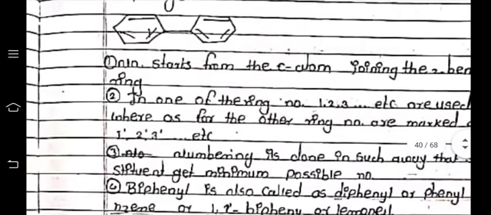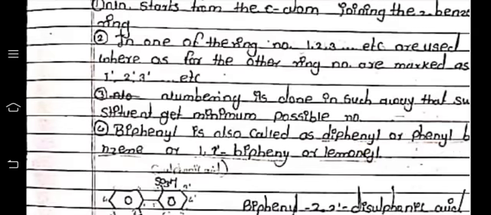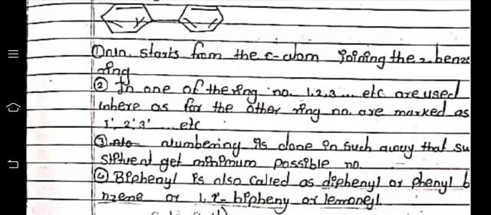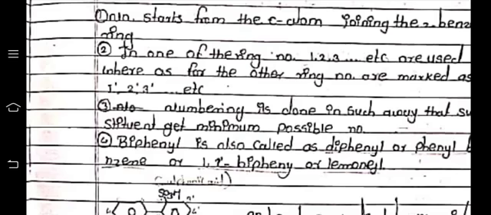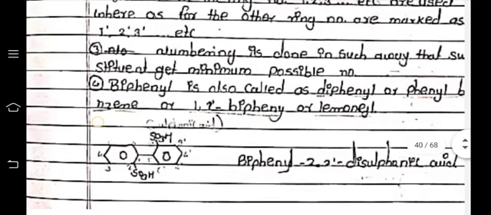In one of the rings, numbers 1, 2, 3 etc. are used, whereas for the other ring, numbers are marked as 1 dash, 2 dash, 3 dash etc. For one ring, numbers 1, 2, 3, 4 are given, and for the other ring, numbers are marked as 1 dash, 2 dash, 3 dash etc. So numbering is done in such a way that the substituents get the minimum possible numbers.